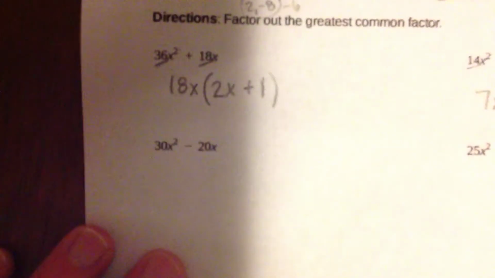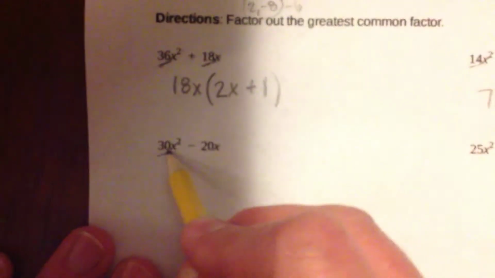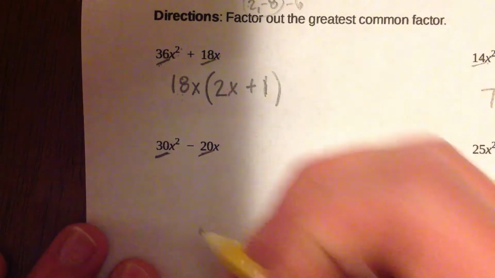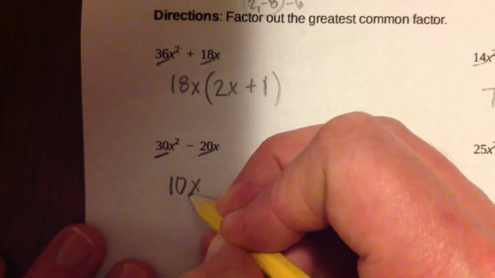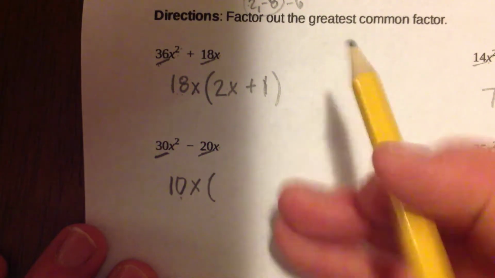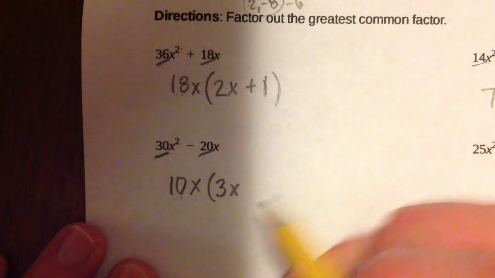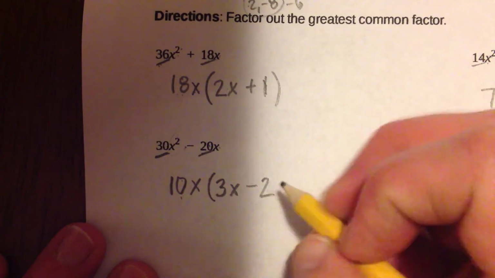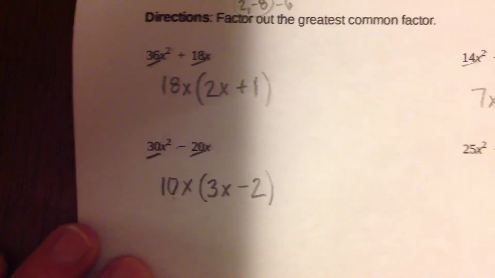Next one, 30x squared minus 20x. Now I need to find a greatest common factor between 30 and 20. So a number that 30 and 20 can both divide by would be 10. I have an x squared and an x again, so I can take out 1x out of both of those. 30 divided by 10 is 3. X squared, and I divide out 1x, that's going to be x. Put my minus sign in here. 20 divided by 10 is 2. And if I started with 1x and I divided out an x, there's no x's to put in here. That's my final answer.